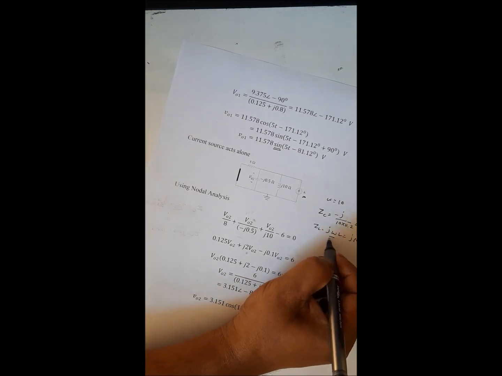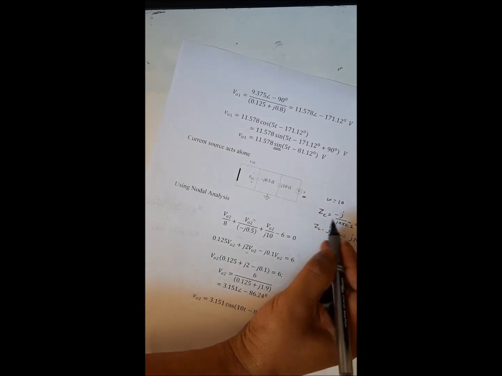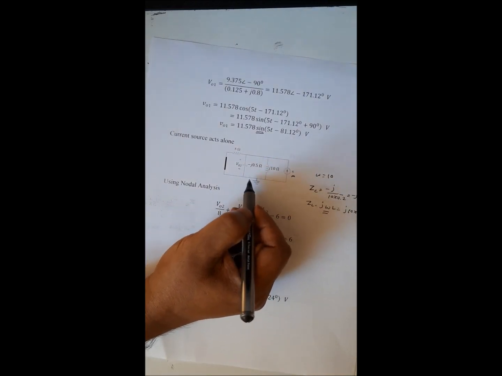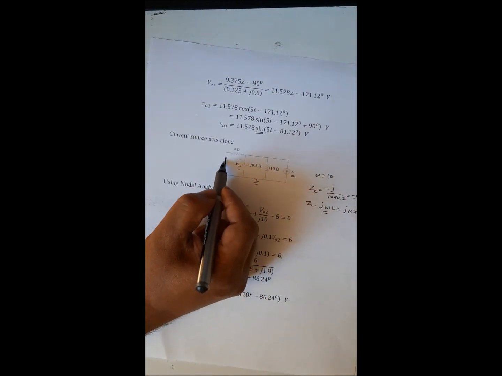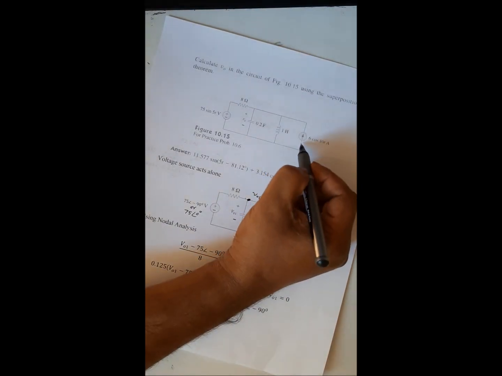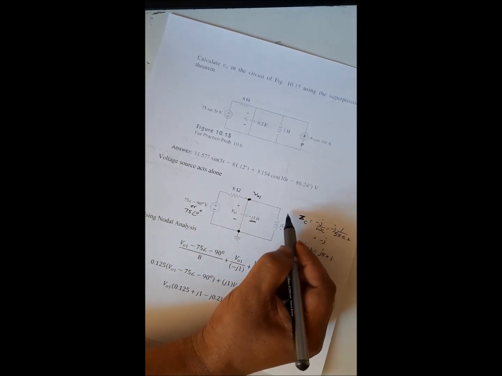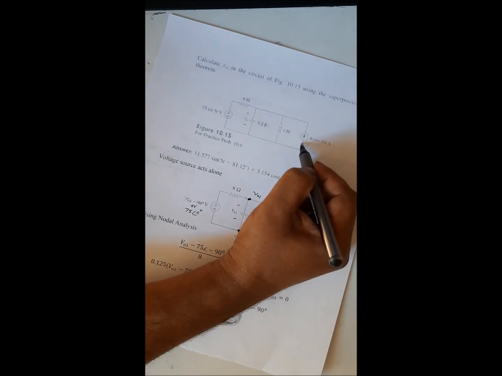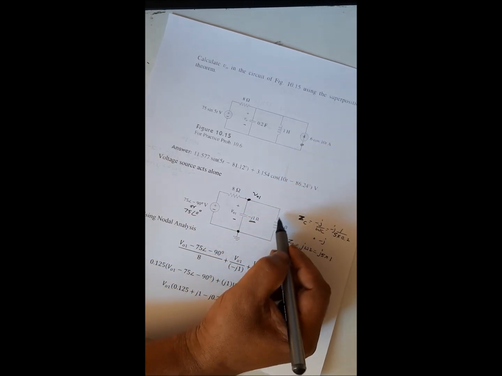You see, as frequency increases, the inductive reactance will increase, but the capacitive reactance will decrease. Now again we apply the nodal analysis method for solving this. In this case we shorted the voltage source, and in the previous case, you see, we opened the current source. When we consider the voltage source working alone, we disable the current source. How do we disable the current source? We remove the current source from here. We just open up the current source and redraw the circuit.